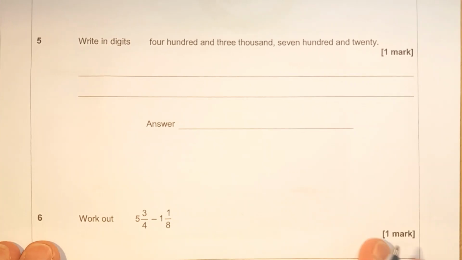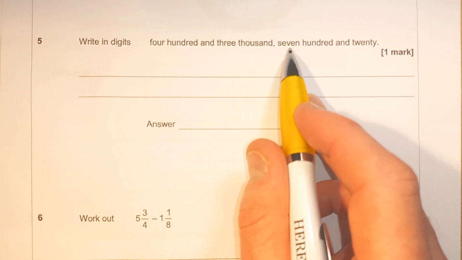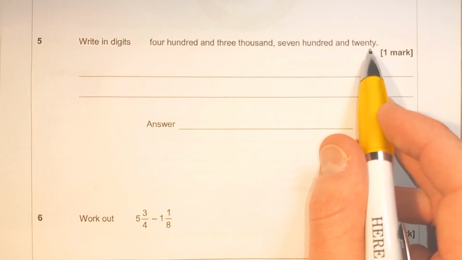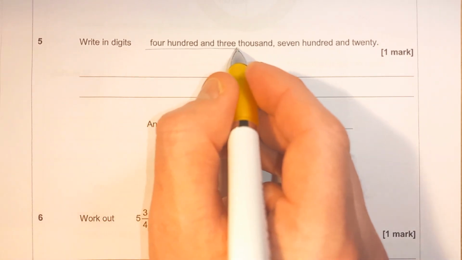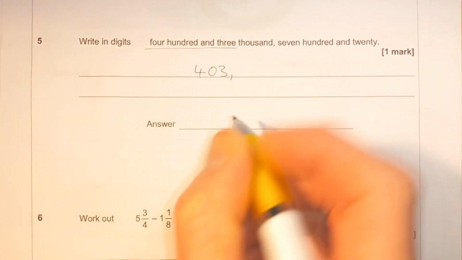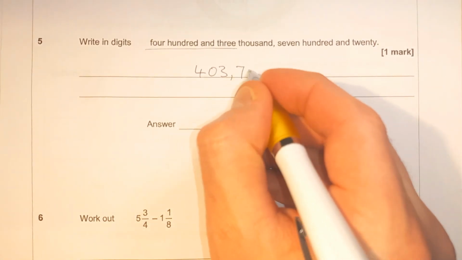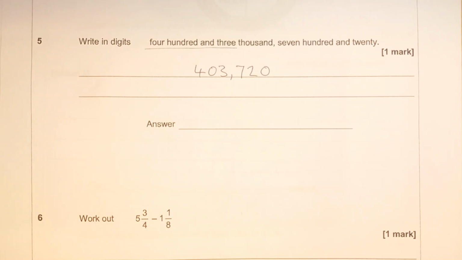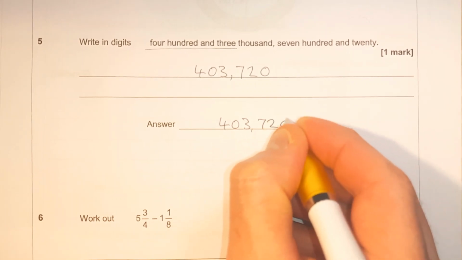Question 5. Write in digits 403,720. Okay, so 403,000, put a comma, 720. And that's it. But let's put it down in our answer box to be complete.